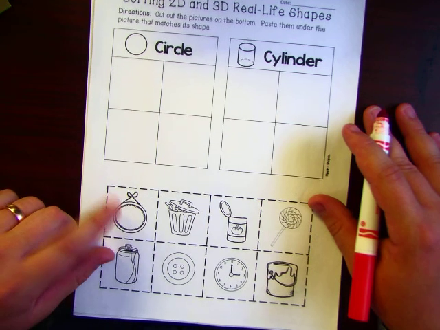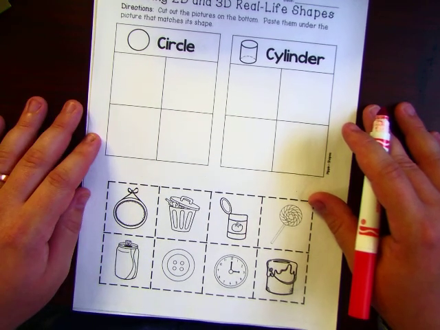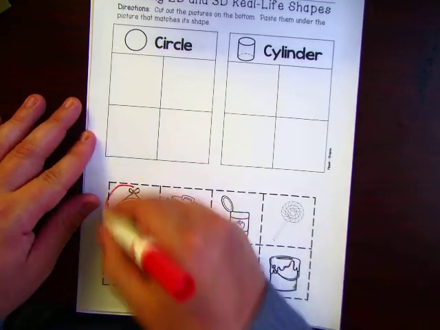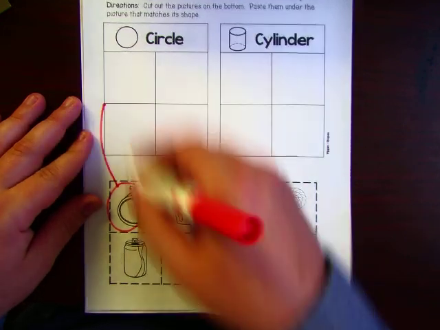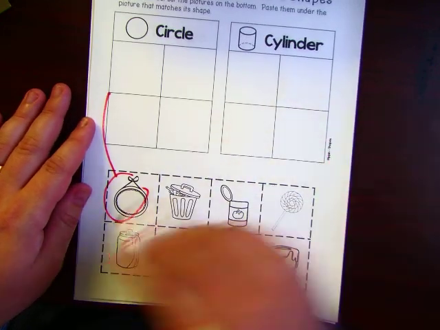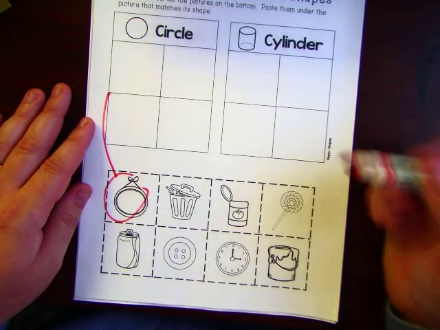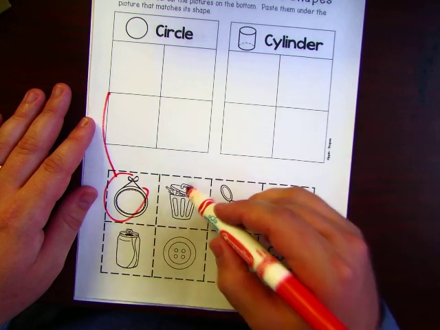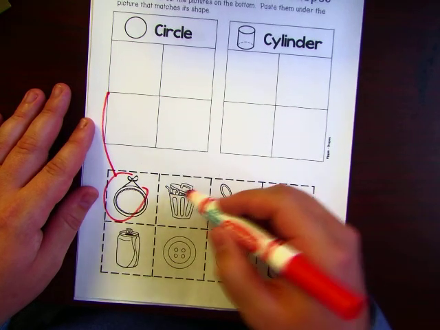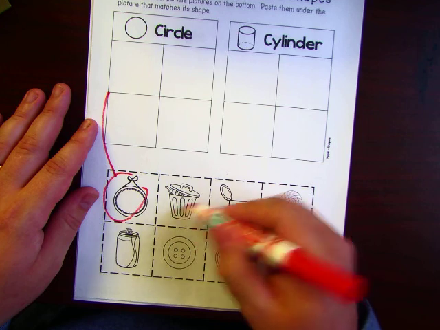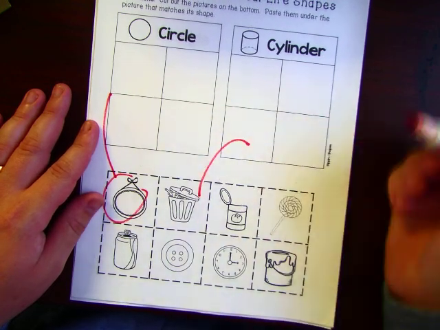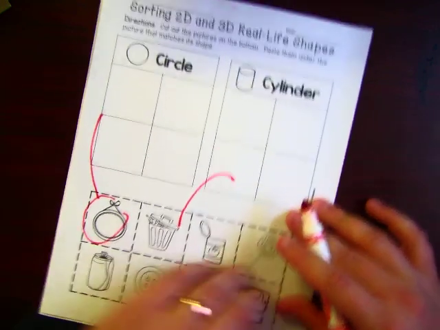So for instance, this looks like another picture frame, and so I'm going to put it over here by circle, because I can tell that it's round, it is flat like a 2D shape. Cylinder, this one has 2 flat surfaces, one on top and one on bottom, and curved sides. So I'm going to put it over here by cylinder. All right.